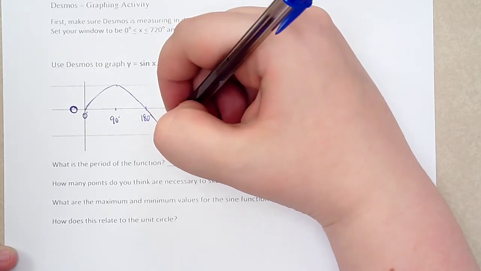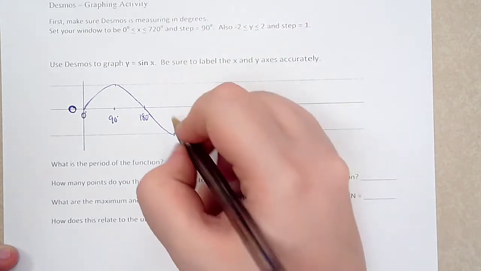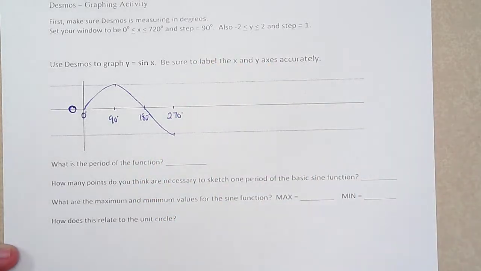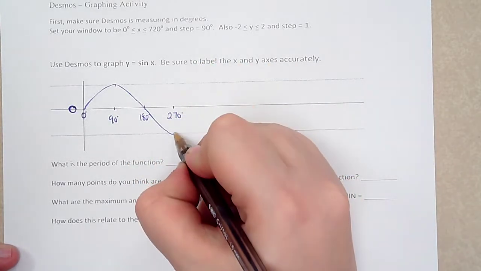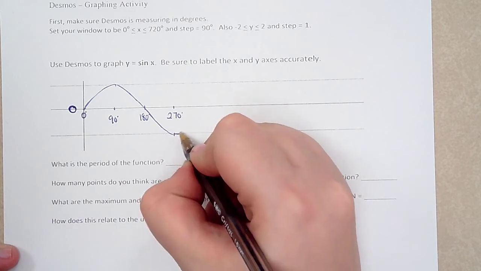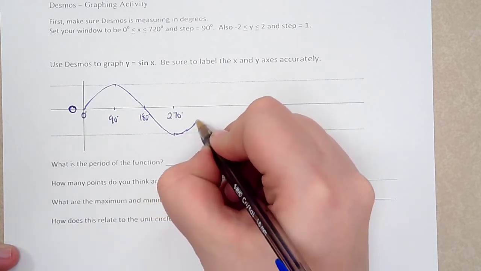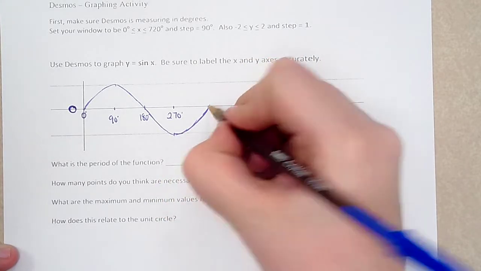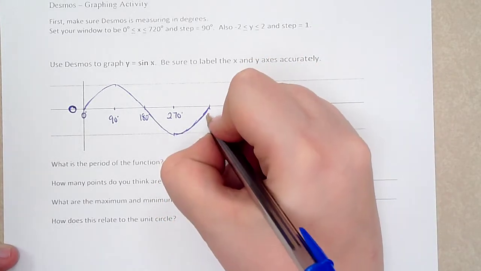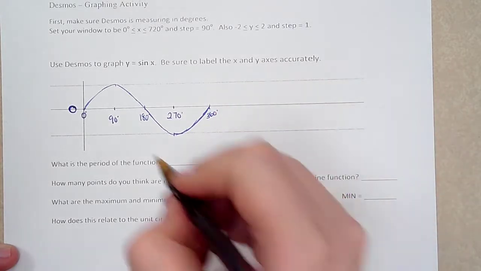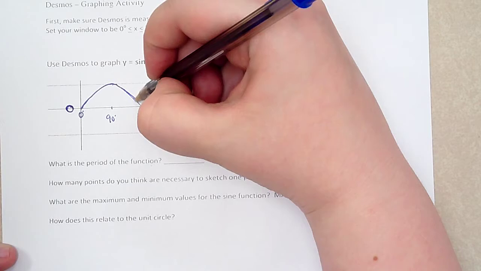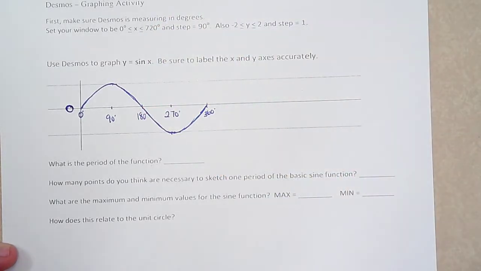As it keeps going down, it gets to about 270 degrees. Actually, it gets to exactly 270 degrees. I'm not sure why I said about. When it hits 270 degrees, it decides to go back up. And it ends up back on the x-axis at 360 degrees. So it takes 360 degrees to go one full loop around the unit circle.